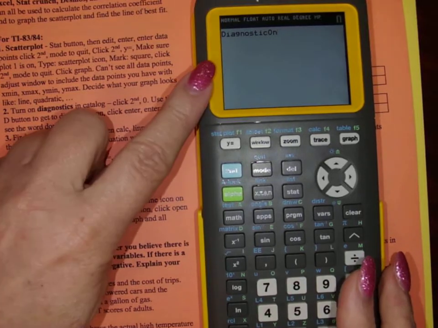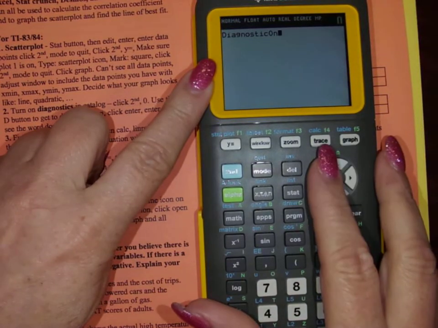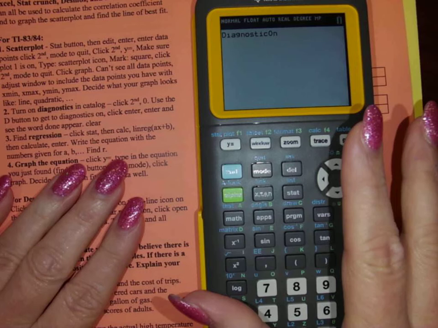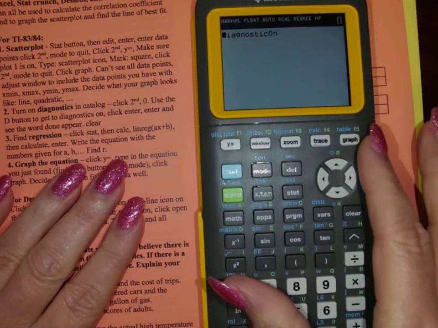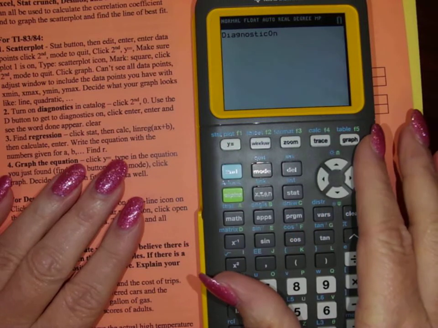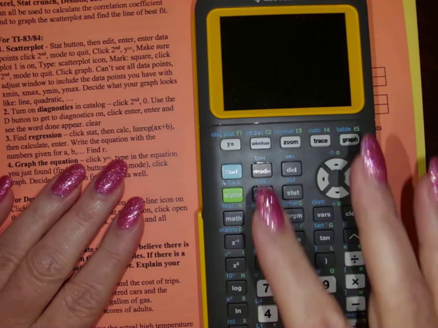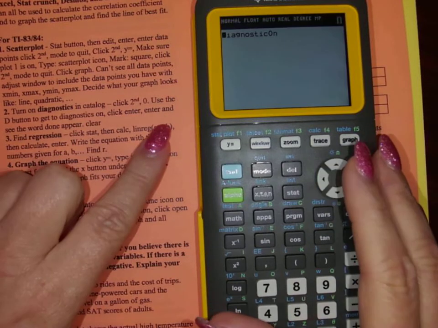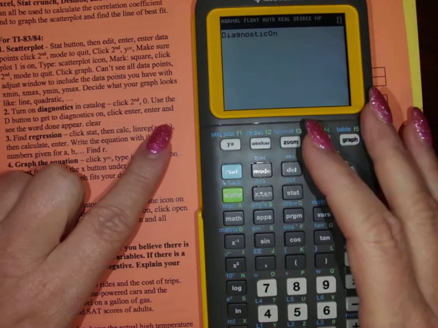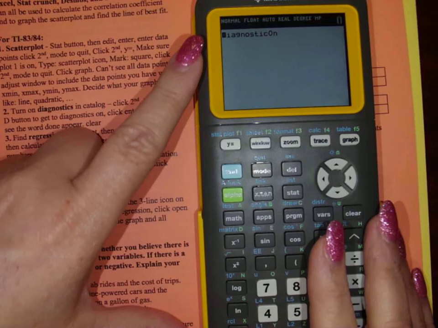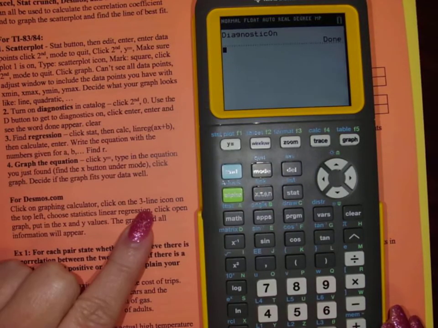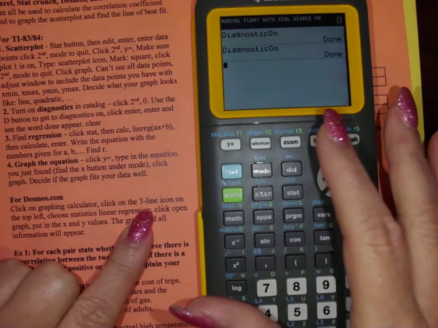All right, so let's go back. Let's go up. Let's turn us back on. Oh, it's going to go right back to it. I was trying to go back to the key. So second, quit. No, it's not going to, because I'm in the middle of a program change. All right, so we're going to hit enter again until you hit done. And then, all right, now I should be able to clear.